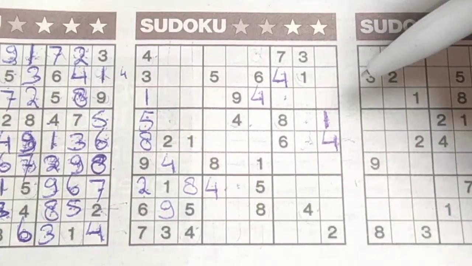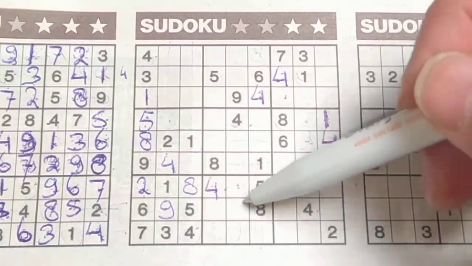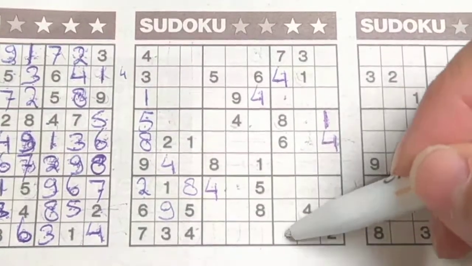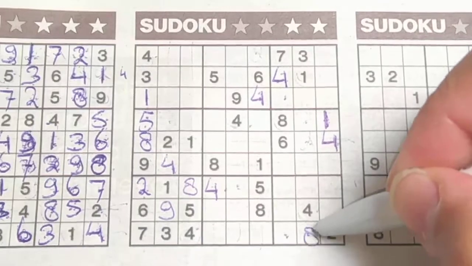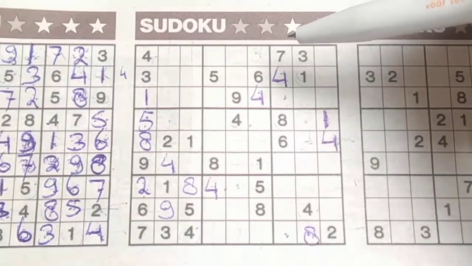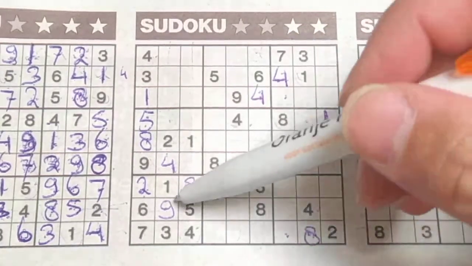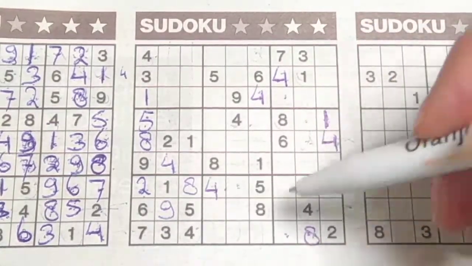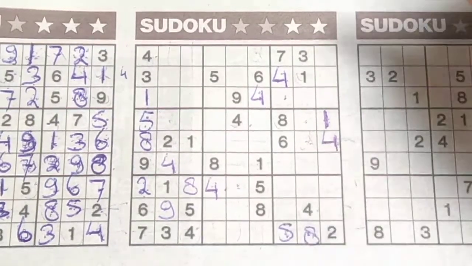How about the number 8? 8 in this row, 8 in the row below, so in the last row, the only 2 places for the 8 should be here or there, but I see here an 8, no 8 there, 8 should be here. I see a 5 in this row, a 5 in the row below, so in the last row, the only place for the 5 should be here.